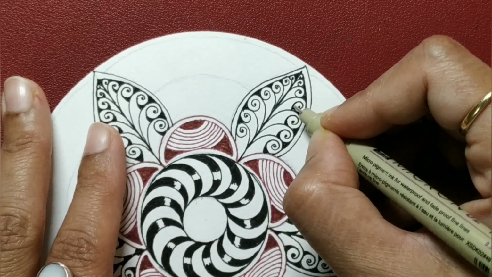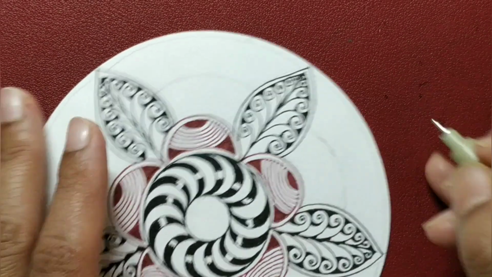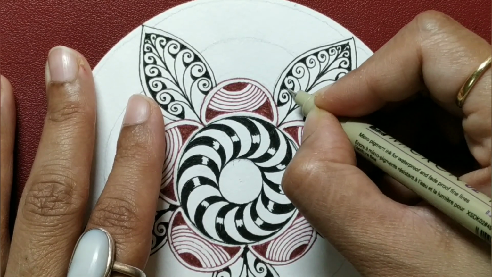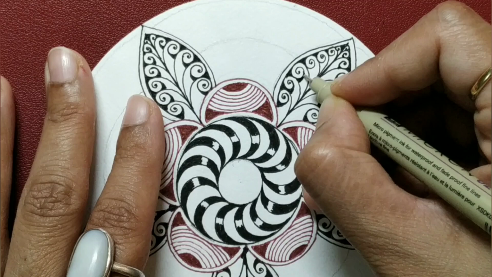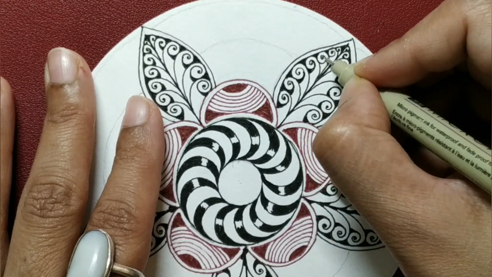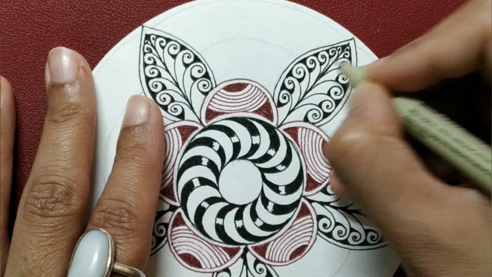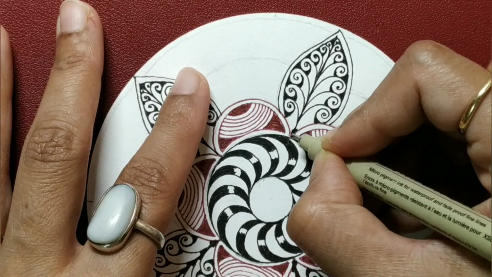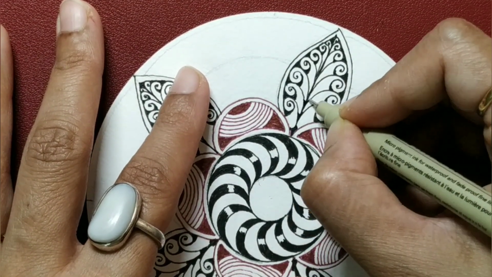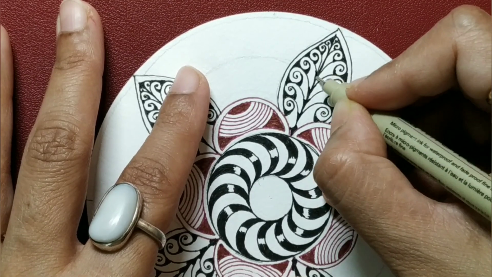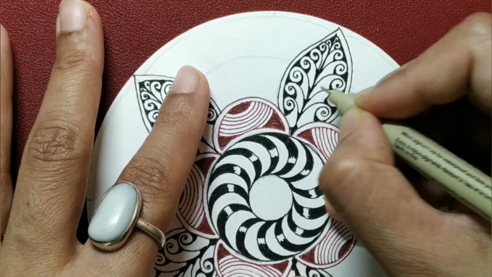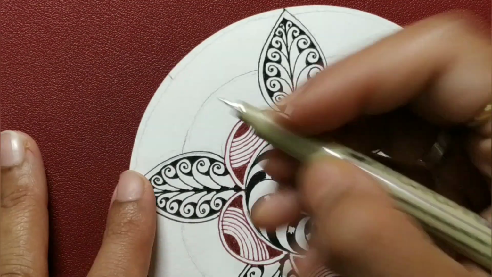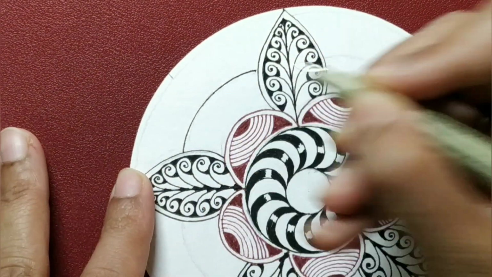Again adding a little weight below my curl. Yeah, and then adding some weight from where lines are emanating. Yeah, that's it. We are done, right? So the next is to ink this line.